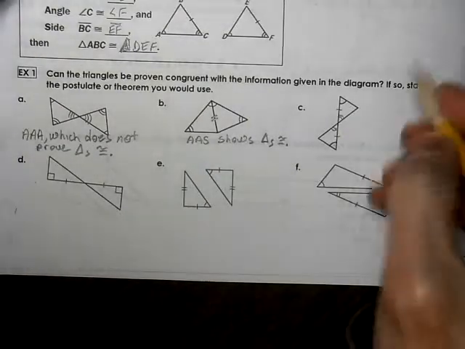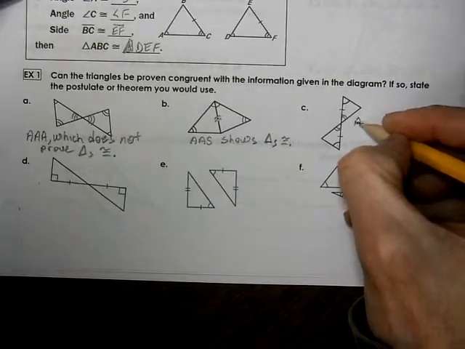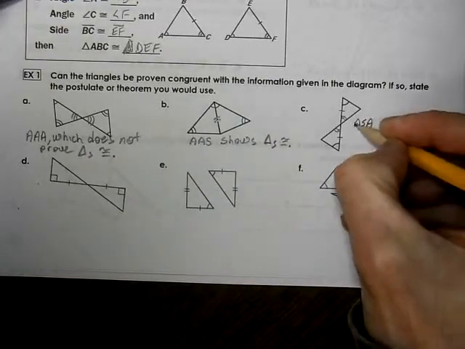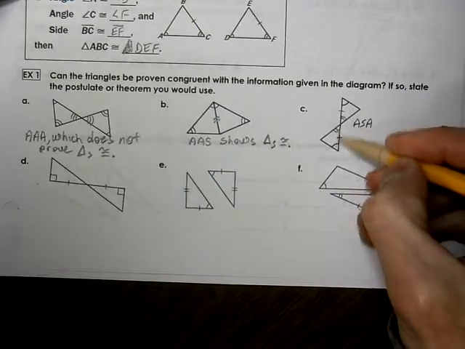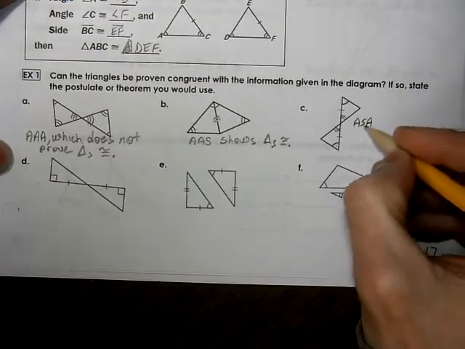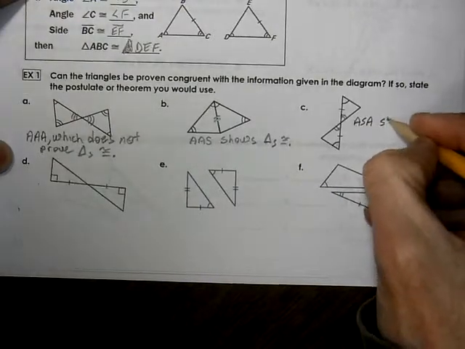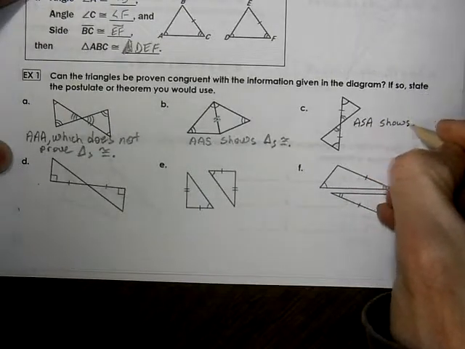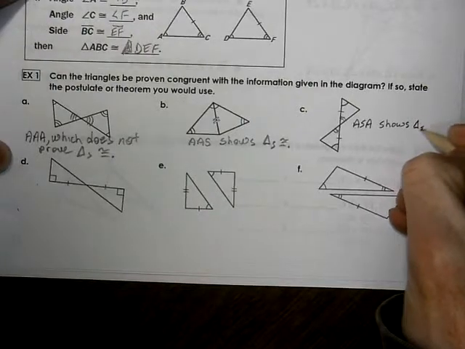So this is going to be two A's with the S in between. The side is in between your two A's. So angle side angle shows triangles congruent.